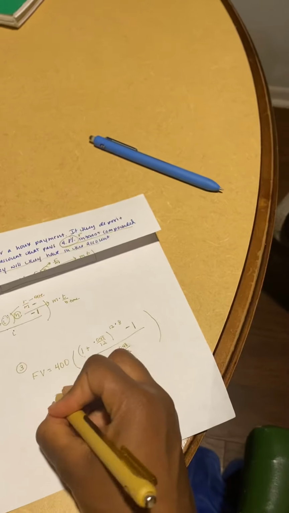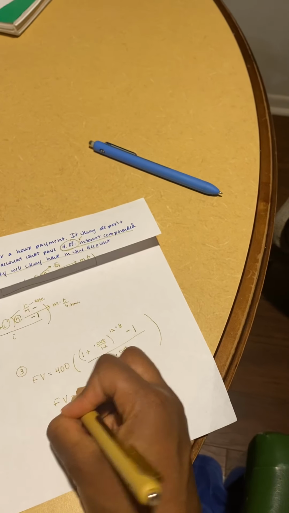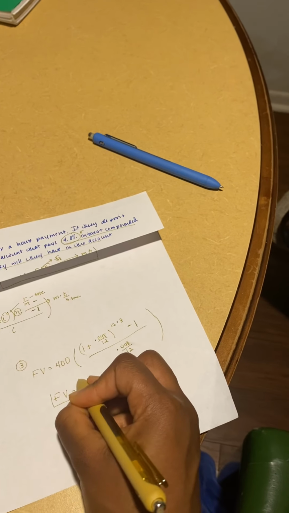So when we calculate this in the calculator, we should get our future value.